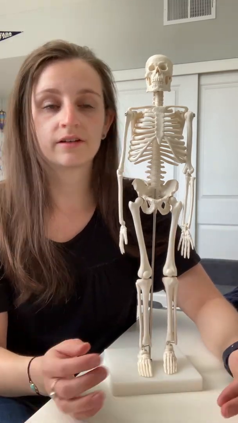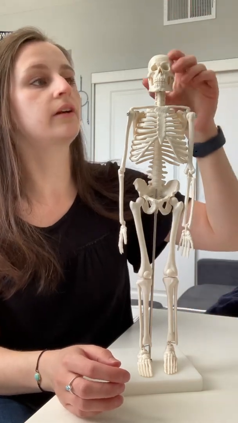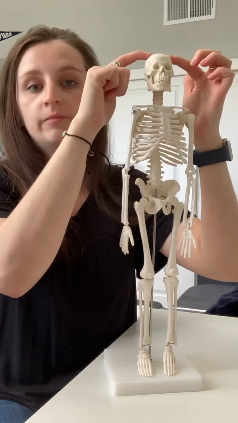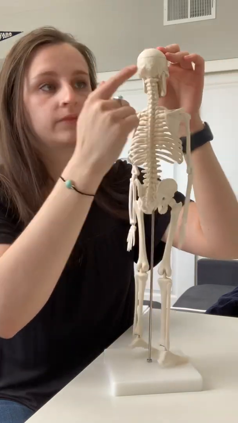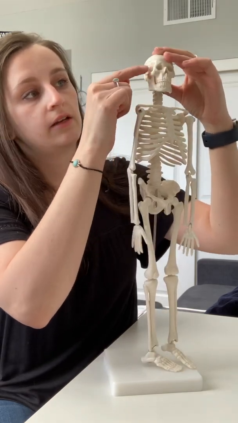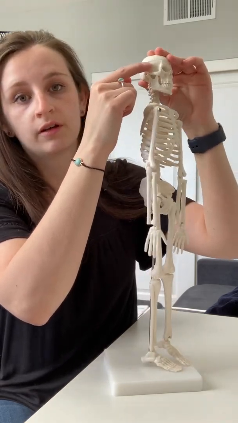And so for the axial skeleton, we have the skull here. There's the frontal bone, the parietal bones on the side, the occipital bone in the back, and then on the side here is the temporal bone.